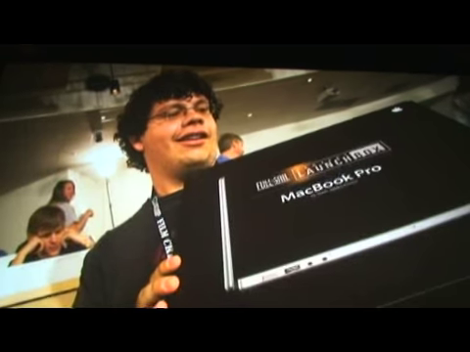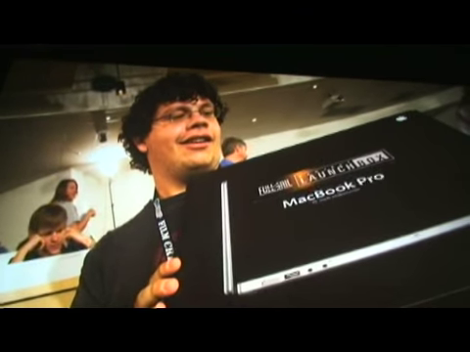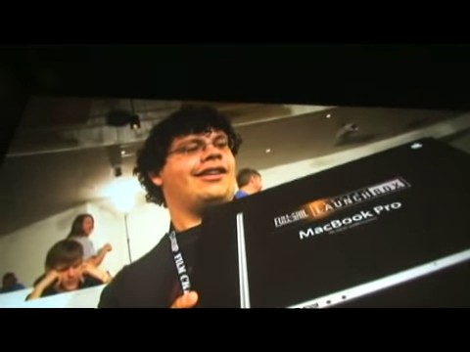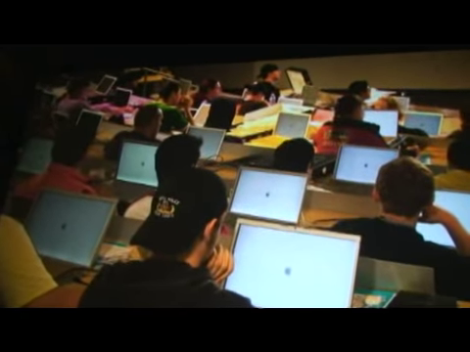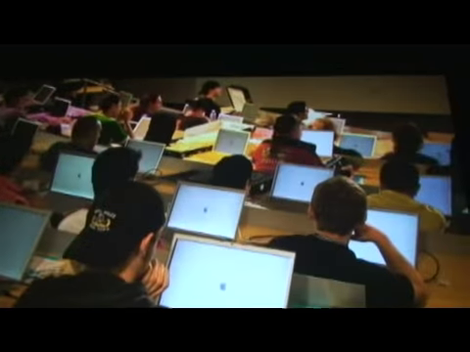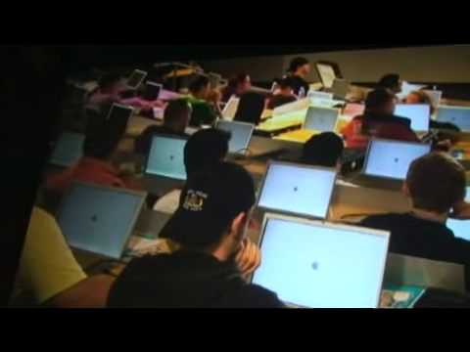On orientation day, they get their MacBook Pro totally loaded with professional applications. Here, there's my favorite part. So we make them wait, and you just see them all lit up. It's hard to stop them from trying to go ahead.